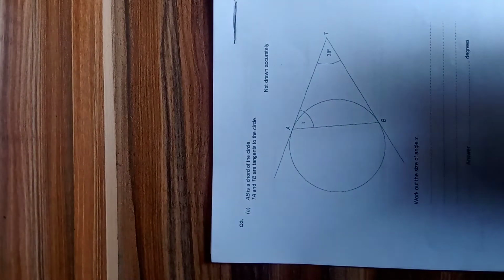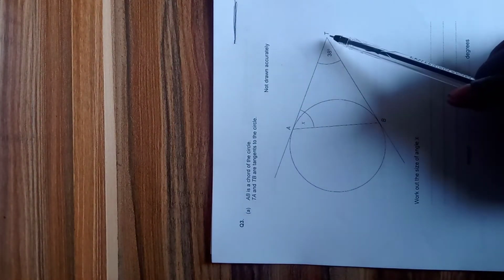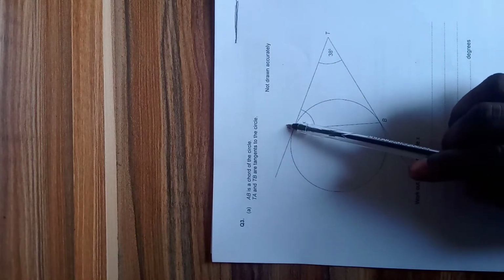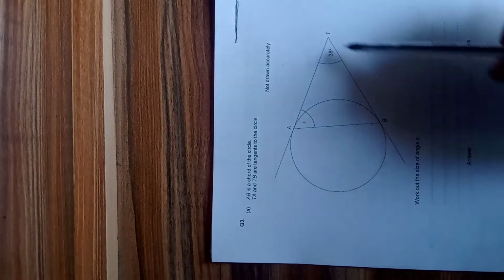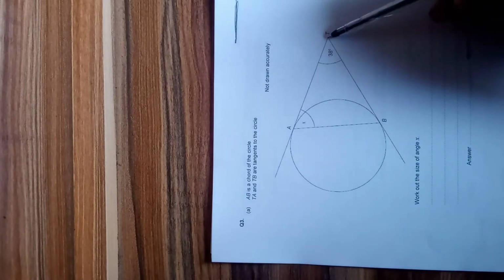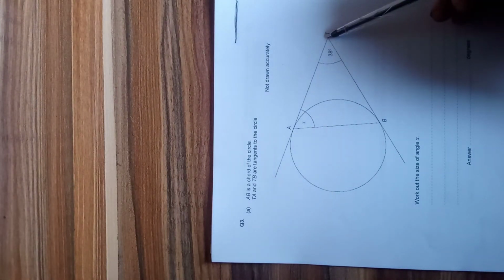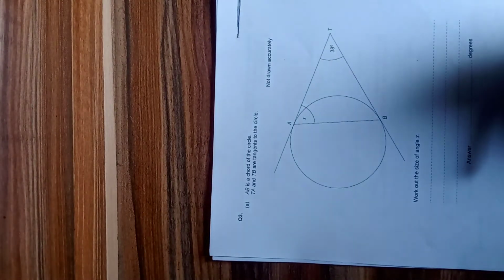Now, the rule says the lengths from point T to A and from point T to B are equal because they are drawn from a common point. AT and TB are equal.